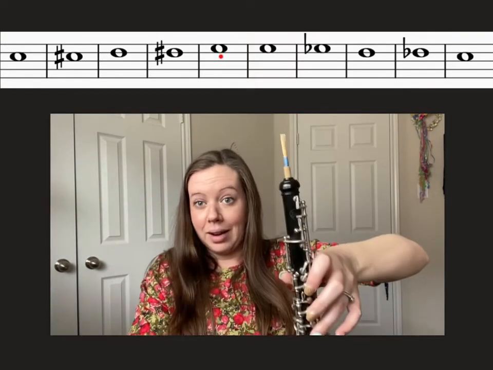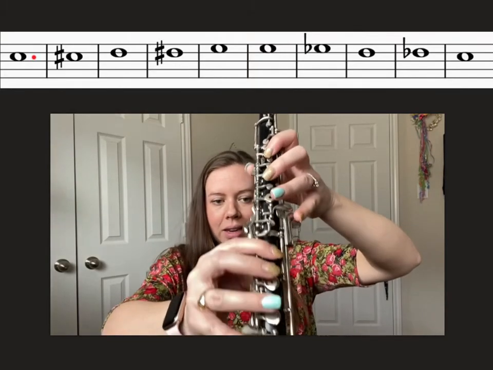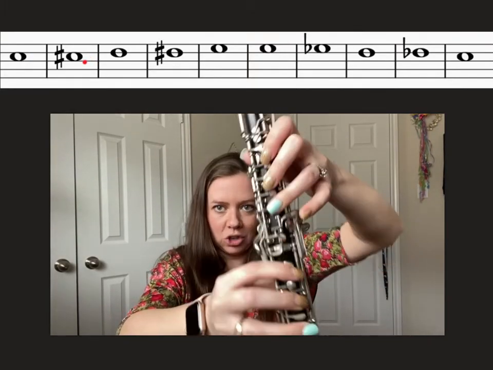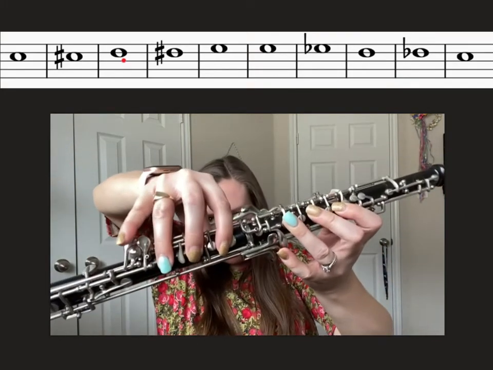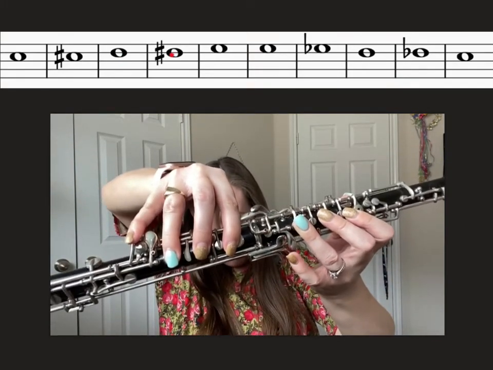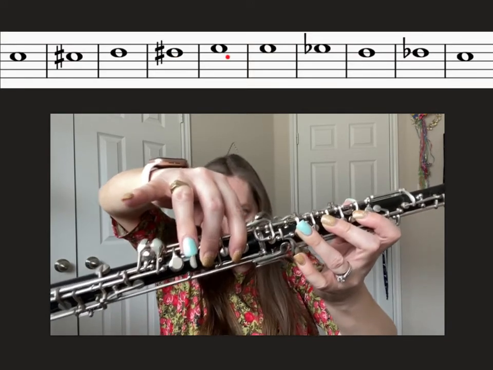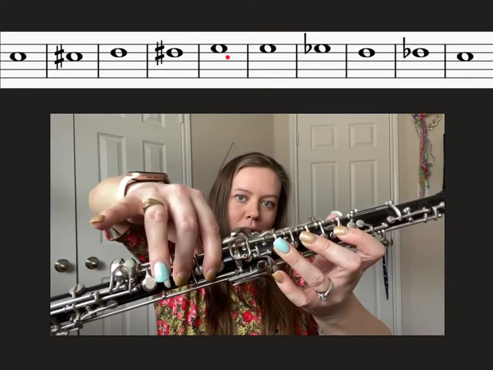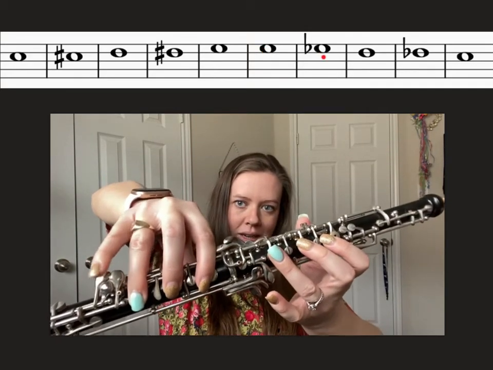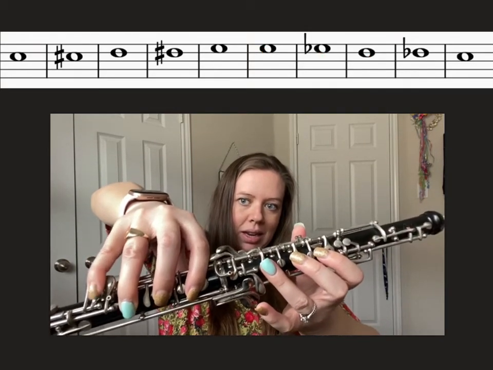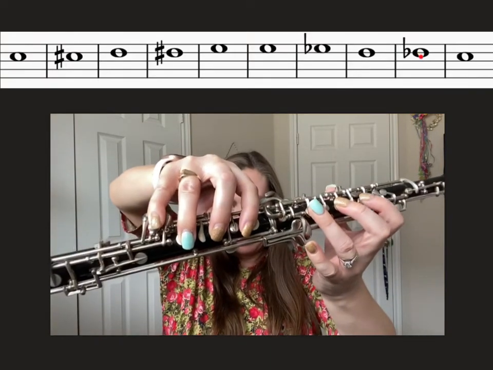Let me say that again for you. C, bubble key, half whole, C sharp, D, maybe you can see better that way, D sharp, still half whole, E, we add our back octave key, and we stop the half whole. Going back down, it's E, half whole E flat, half whole D flat with a bubble key, and then middle C.